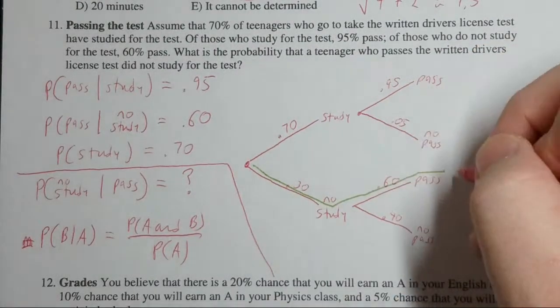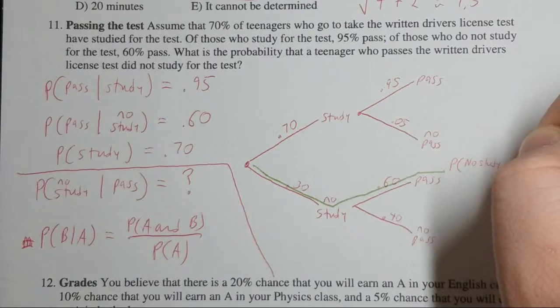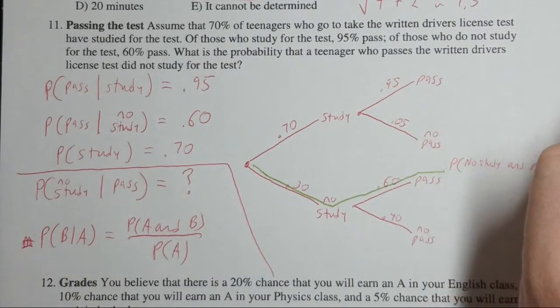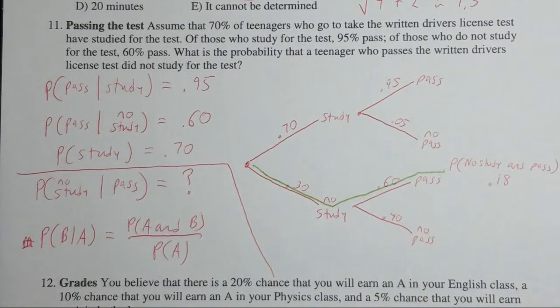This is the probability of no study and passing. If you multiply the two of them together, you get 0.18. That would be the top of that fraction. But on the bottom of that fraction, we would need the probability of passing.